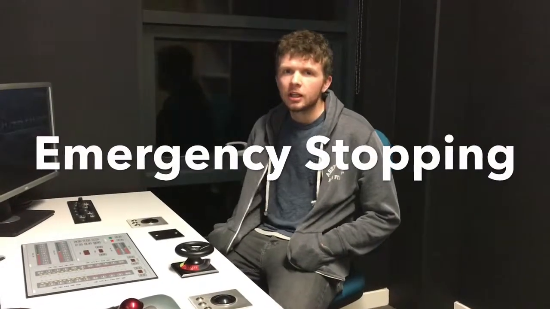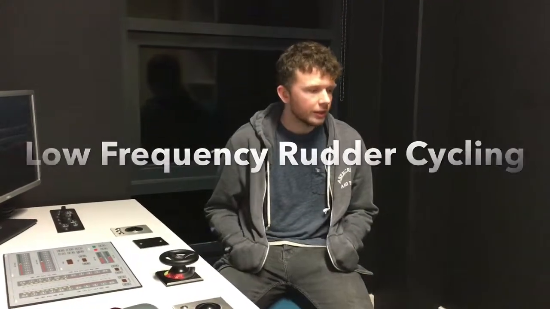Emergency stopping. The tests show that when conducting emergency stops, the most efficient way to stop the vessel is by carrying out low frequency rudder cycling. This will stop the vessel within 1.5 nautical miles and under 7 minutes. Compared to crash stopping, the vessel will stop in 10 minutes and about 3.5 nautical miles. Both crash stops and low frequency rudder cycling have, when the vessel is coming to a stop, a tendency to veer to starboard up to 60 degrees. This is due to transverse thrust when the engines are going astern.